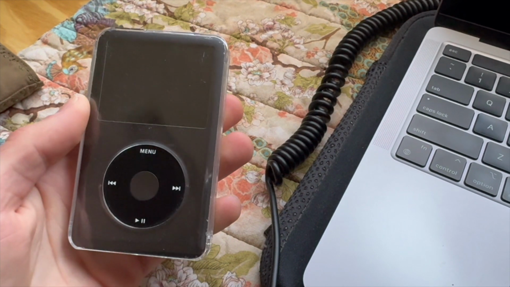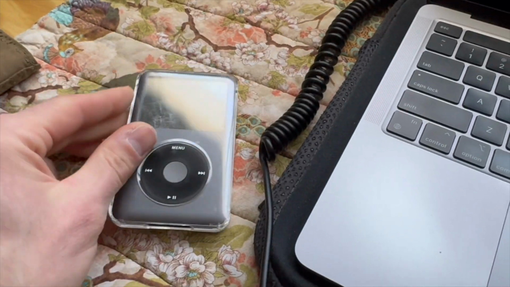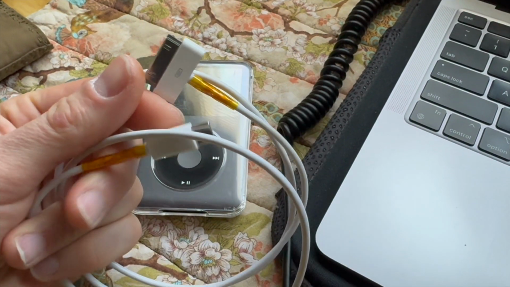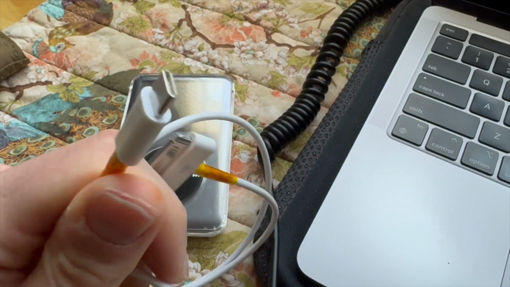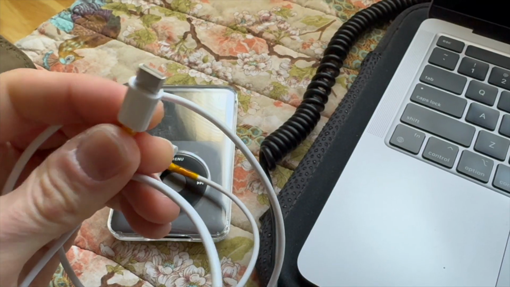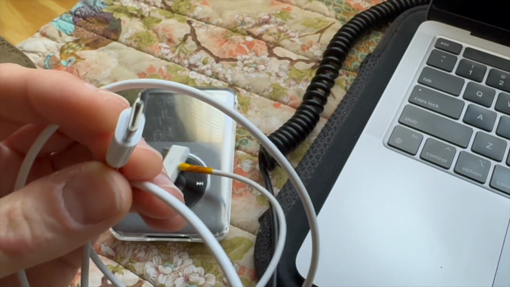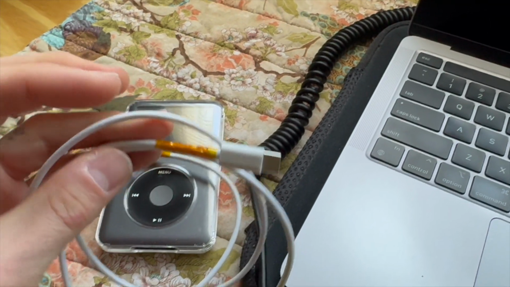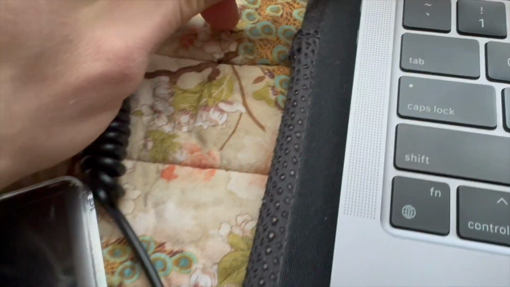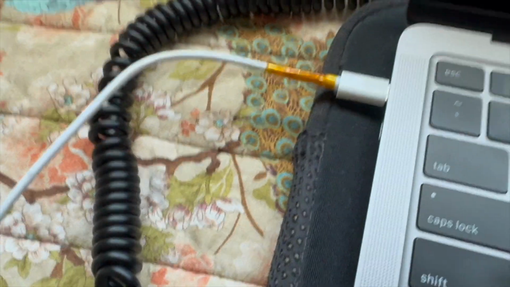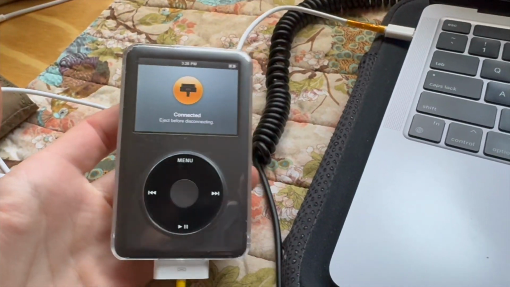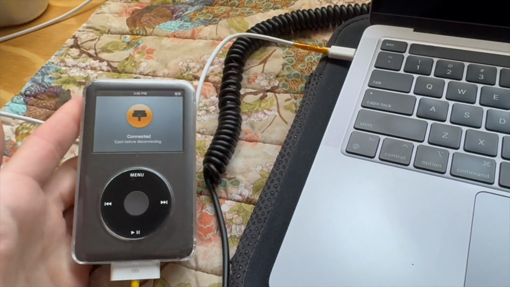So I'm going to plug it in, and I wanted to show you this cable that I use. It's this cable, and I'll link it down below. It's the 30-pin to USB-C cable. This is going to make your iPod experience in 2026 and beyond so much easier, and I've tested these cords and they work perfectly. So just wanted to show you that. Goes right in and it connects right away. So let me go back to the screen capture.